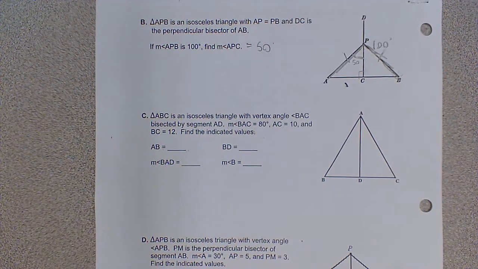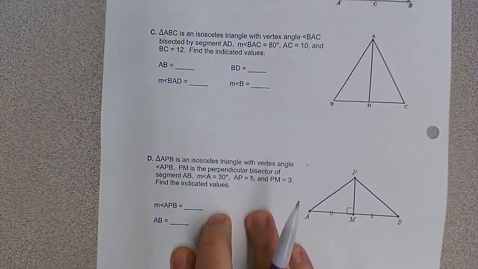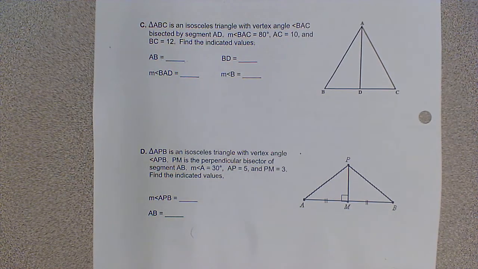Okay, pause. I want you to see if you can solve the questions in C. And I'll explain them in just a moment.